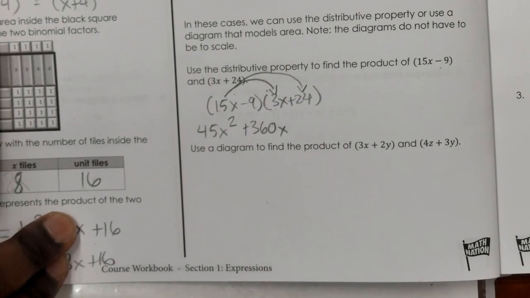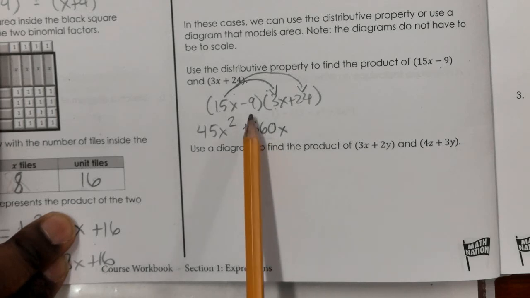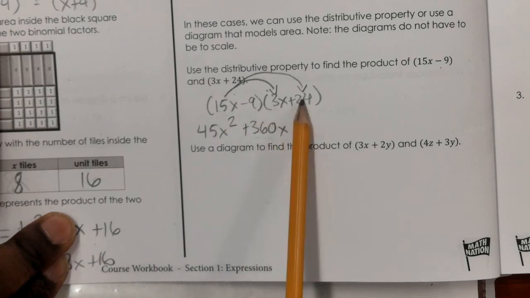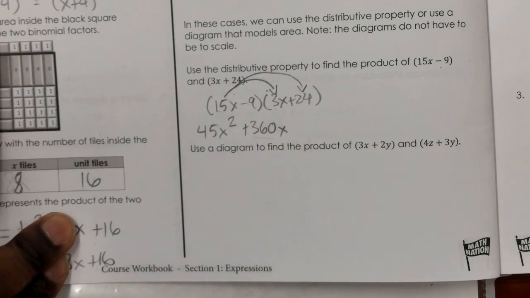Again, this is the reason why we don't use algebra tiles. Imagine using 360x tiles, and that's just for one part of it. Now that we're done distributing the 15 to both of these, we have to take the negative 9 and distribute it to both of them.